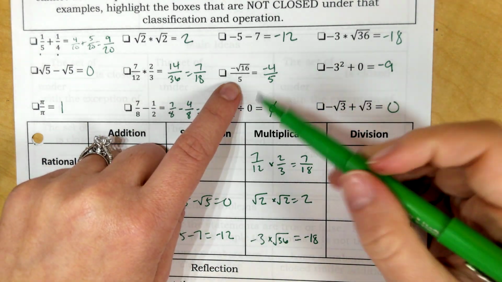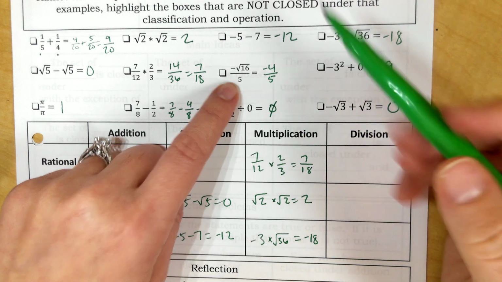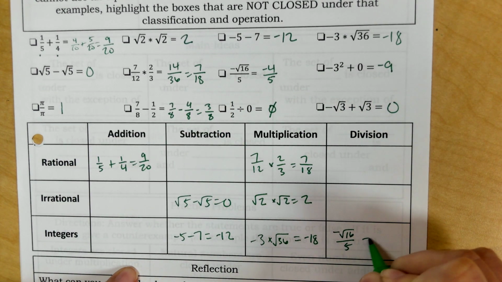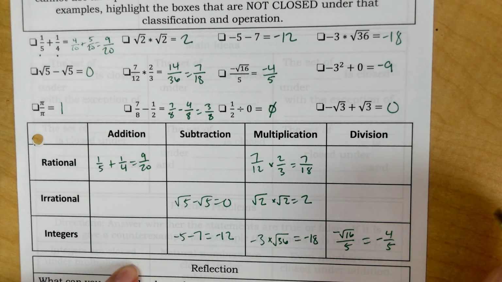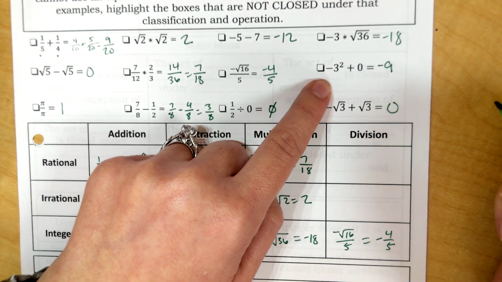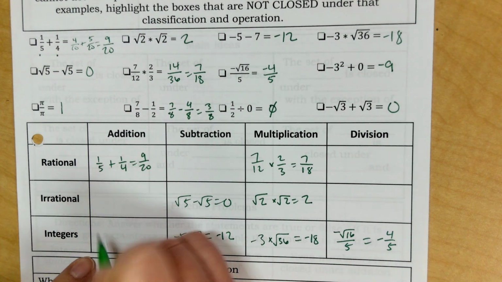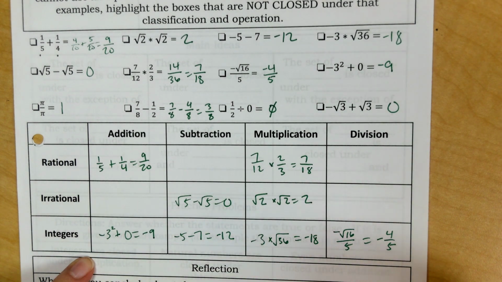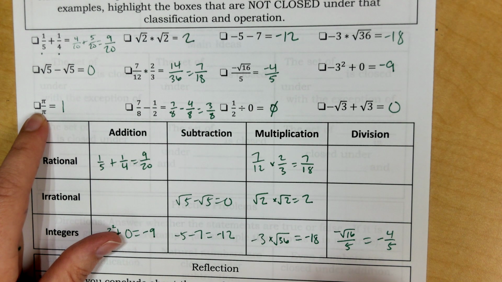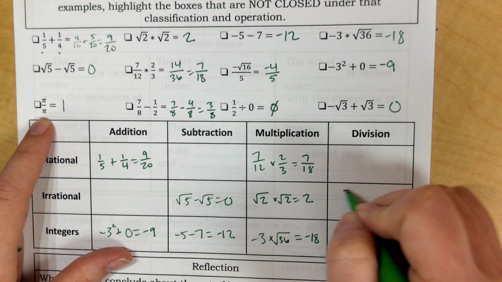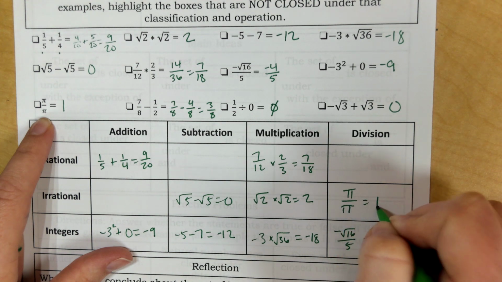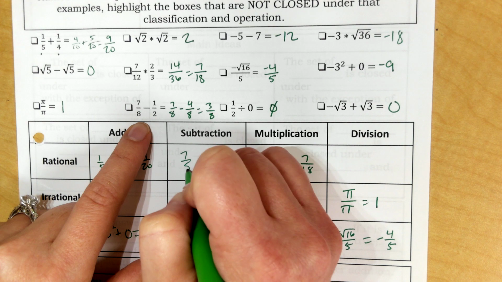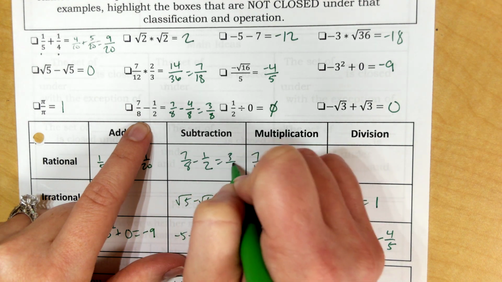We have an integer and another integer being divided, so negative square root of 16 divided by 5 is equal to -4/5. -3 squared plus 0 is equal to -9, that's going to be another addition. Pi divided by pi is equal to 1, so that's two irrationals and division. Then we have subtraction and two rational numbers, so 7/8 minus 1/2 is equal to 3/8.